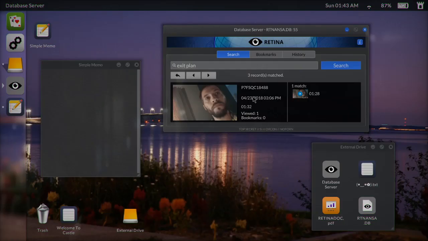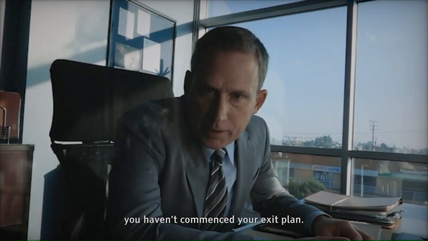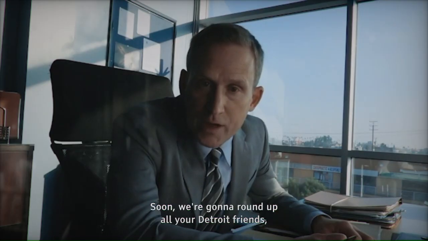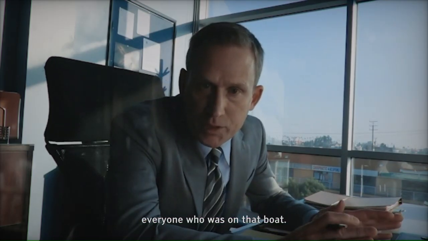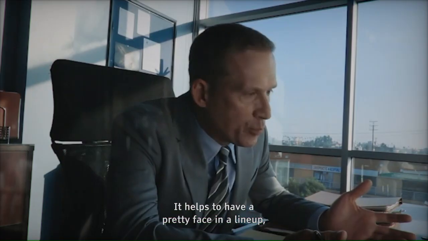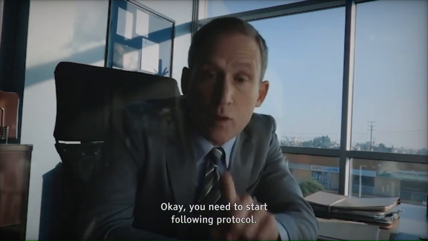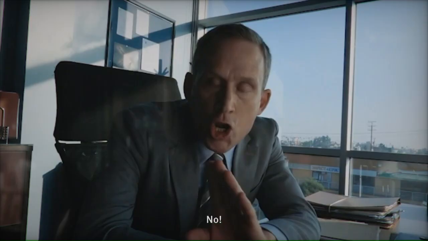What? You haven't commenced your exit plan? We're moving to the second phase. Soon we're going to round up all your Detroit friends. Everyone who was on that boat. Okay, this is going to look like a well-organized operation. She was on the boat. It helps to have a pretty face in the lineup. Remind the public that terrorists come in all shapes and sizes. Okay, you need to start following protocol. No!